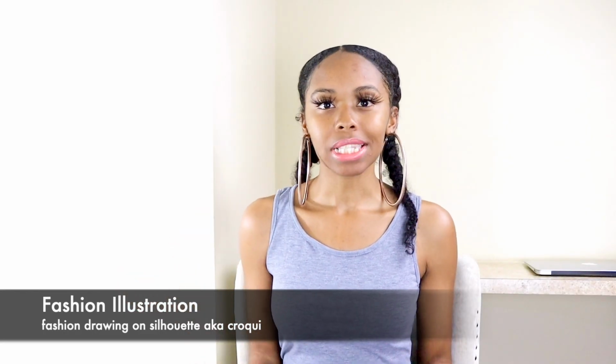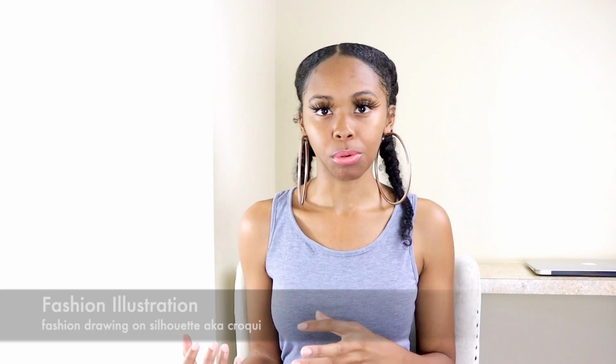So there's a few different types of sketches. For one, you may have fashion illustrations, which are basically fashion drawings that are on a croquis, which is basically a silhouette. So those are usually on a body, and they usually have color, fabric. They can be hand drawn or they can be digital.